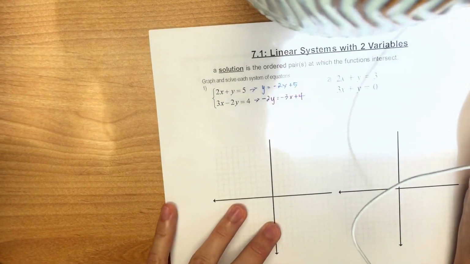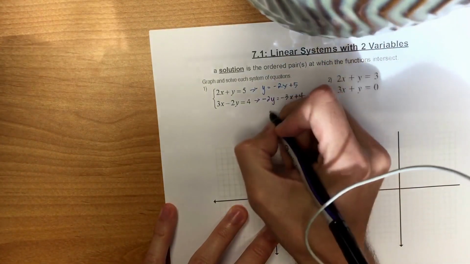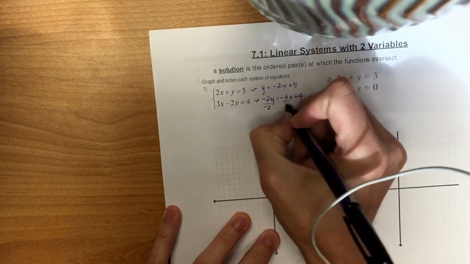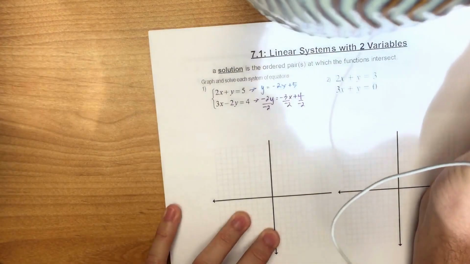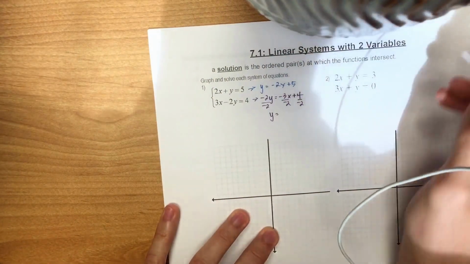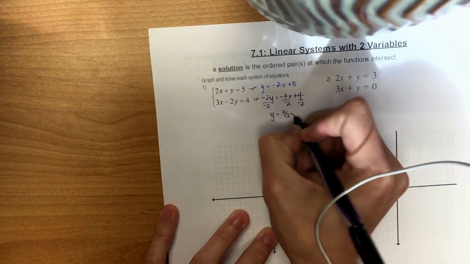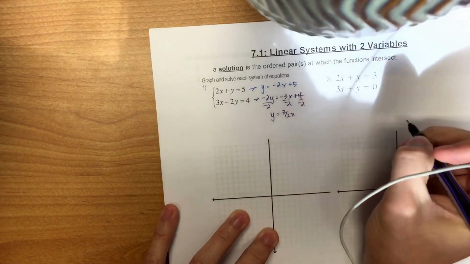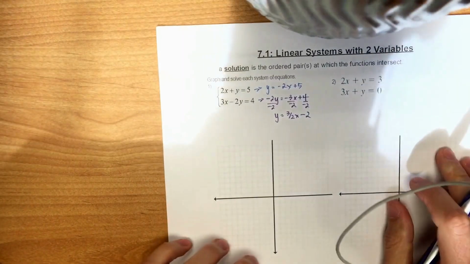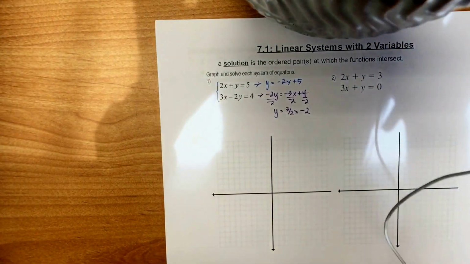And then in order to solve that one, I have to divide everything by negative 2. Now, when I divide everything here by negative 2, it's really important that we get all of our signs correct. So I get y equals, my double negative here is going to give me a positive 3/2 x. And then my positive 4 divided by negative 2 will give me a minus 2. Really important that you pay attention to your signs.